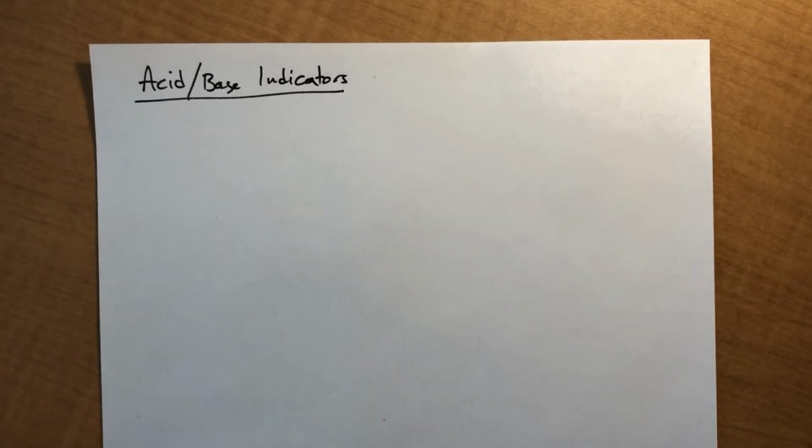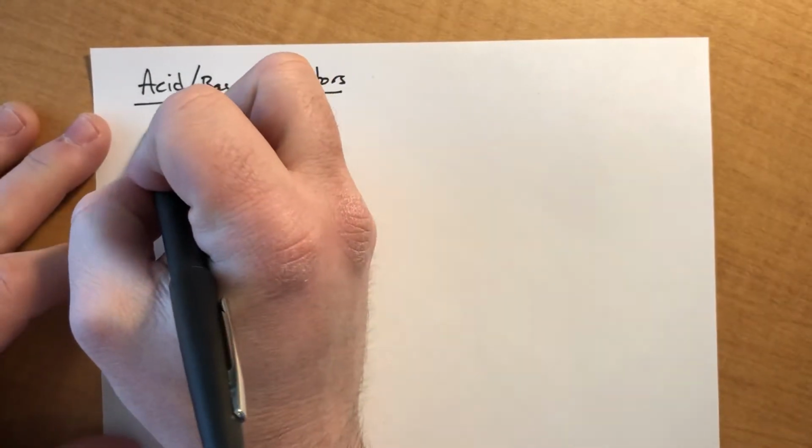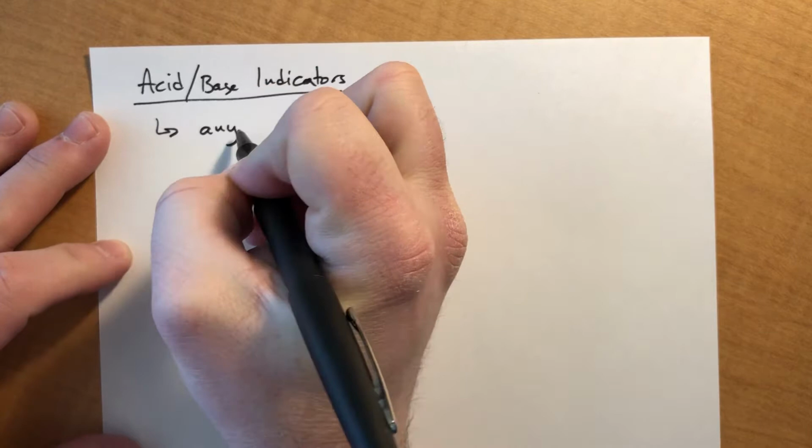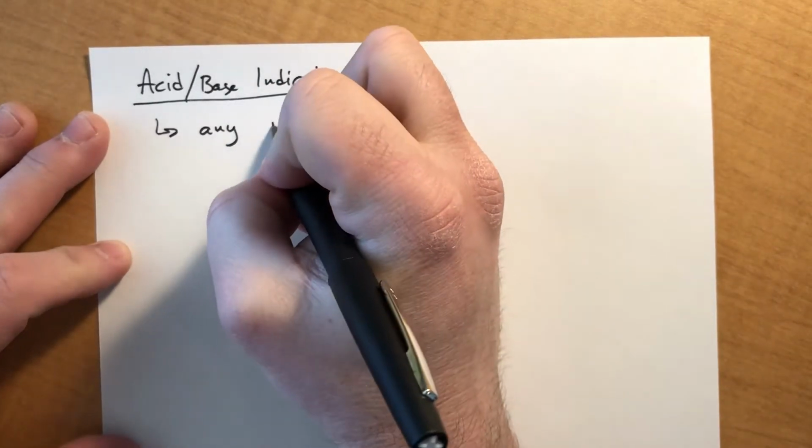Okay, this is probably going to be a pretty short video, but we need to talk about acid-base indicators to talk about when we do titrations, which is the next topic. How do we know when the titration is over? How do we know when to stop? Okay, so an acid-base indicator is pretty much any molecule that changes color with pH.